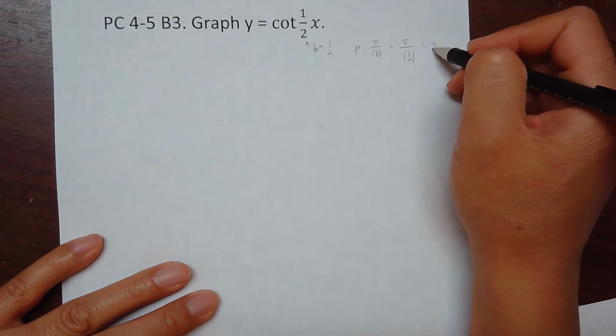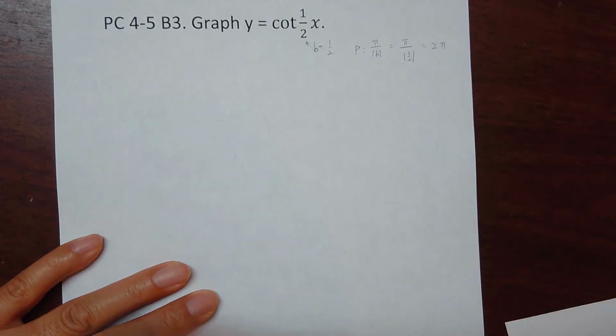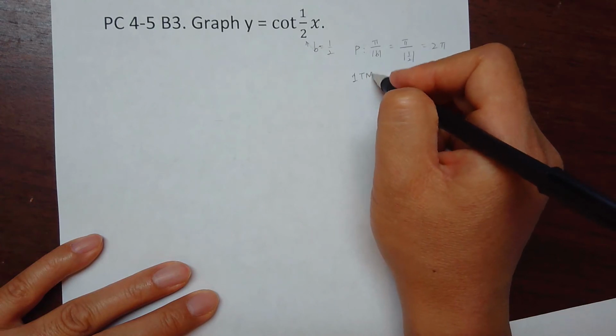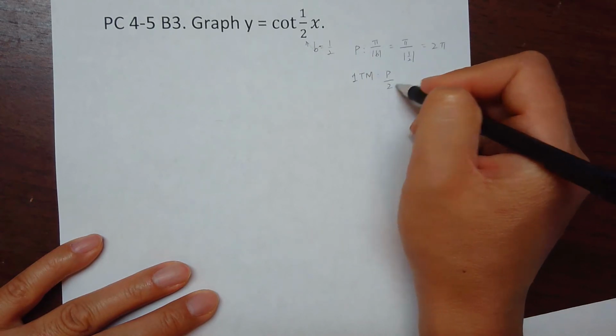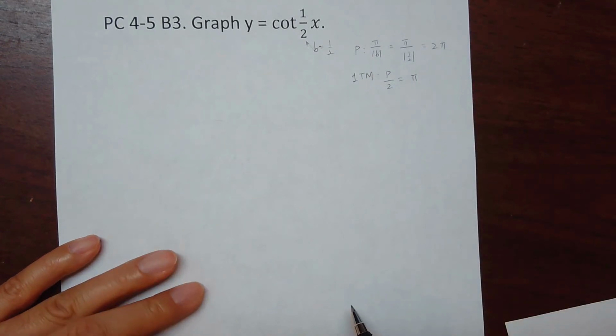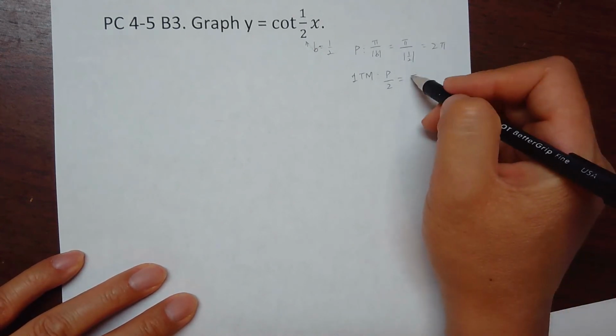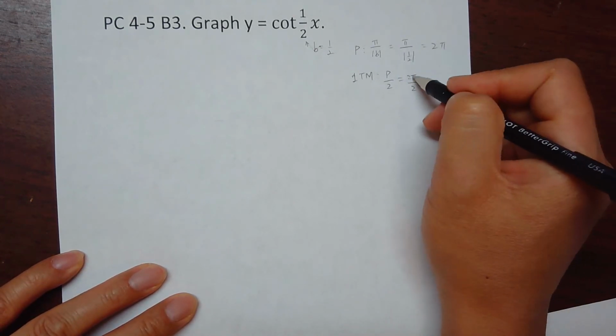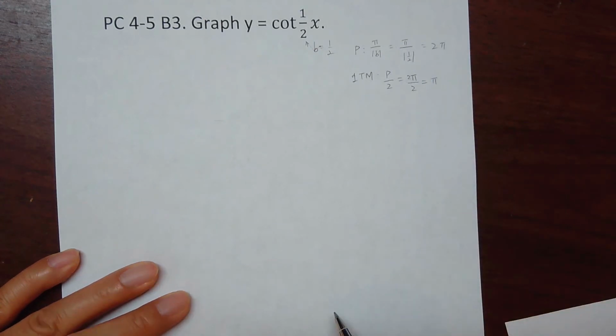So one tick mark will be the period divided by 2, which becomes pi, because 2 pi over 2 becomes pi. That's pretty much all you need to figure out.